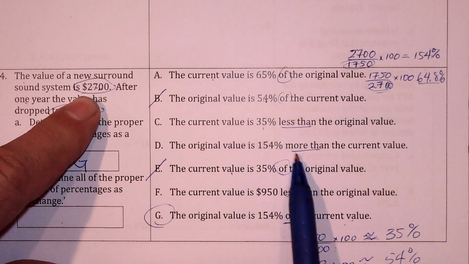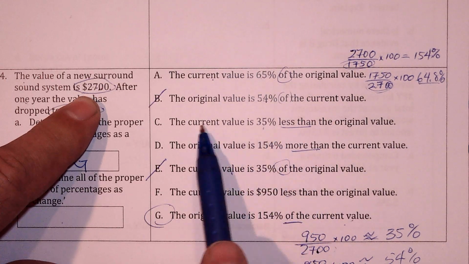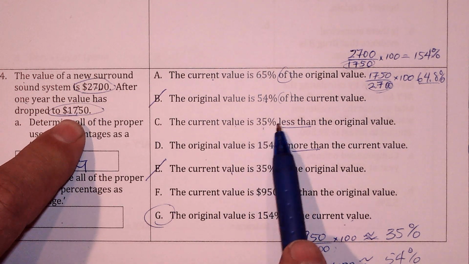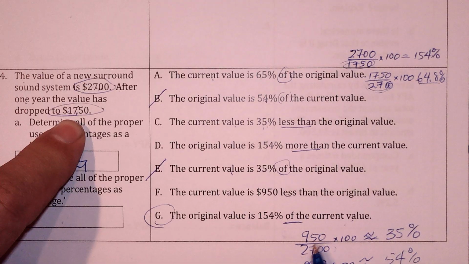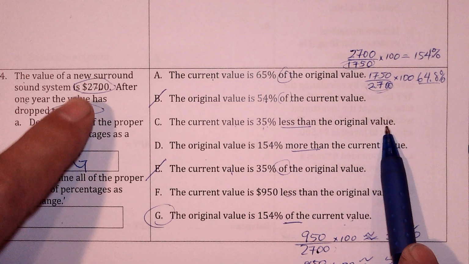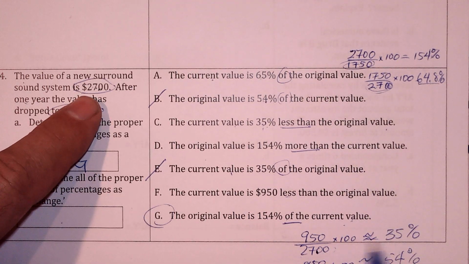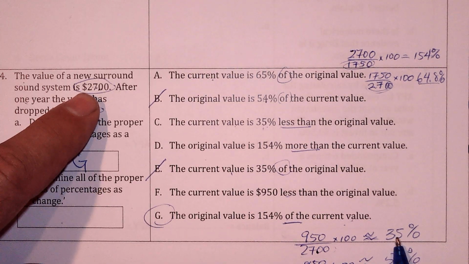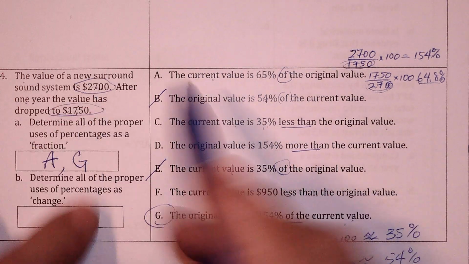So the current value is 35% less than the original value. Is that correct? Yes, this is smaller than that, and it's 35% less than. It's this much in percent less than. So C works.